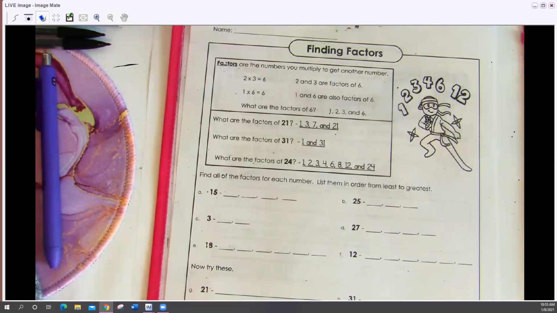So what are the factors of 21? You see here we have 1, 3, 7, and 21. So 1 times 21 would be 21, and then 3 times 7 would be 21 as well. What are the factors of 31? 1 and 31. The only things that you can multiply together to get 31 are 1 and 31.